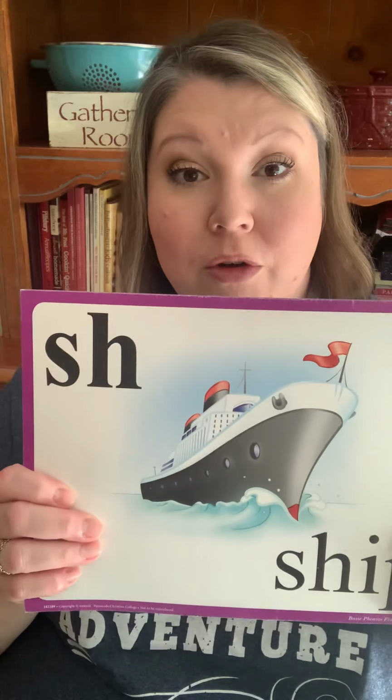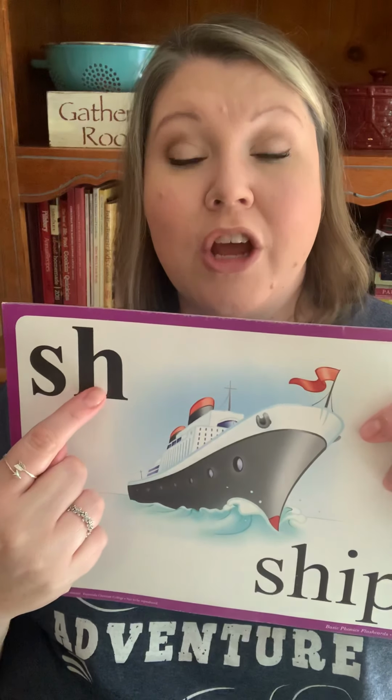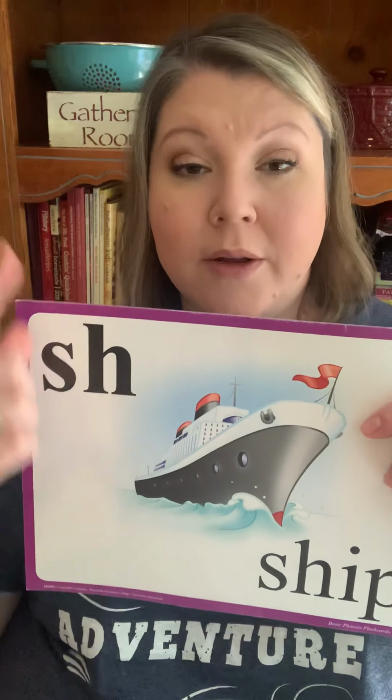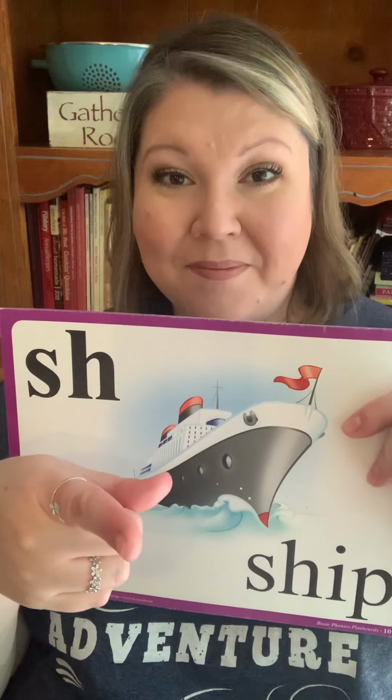Just say them after me, okay? I'll say them, then you repeat. Ready? Sh in ship, S-H, sh. Good job. This is really gonna help you on that reading. Bull in block, B-L, bull.